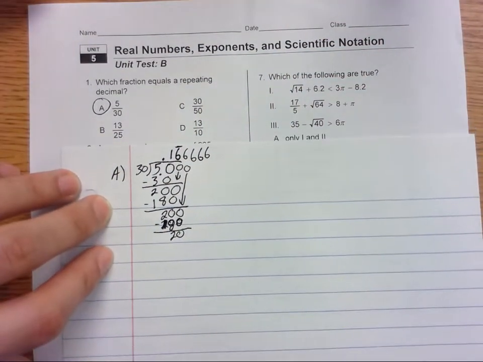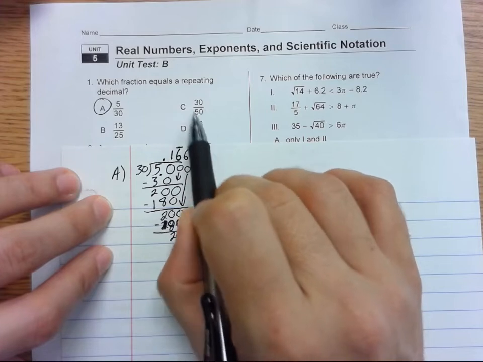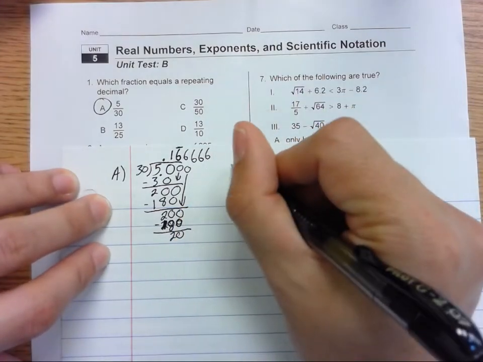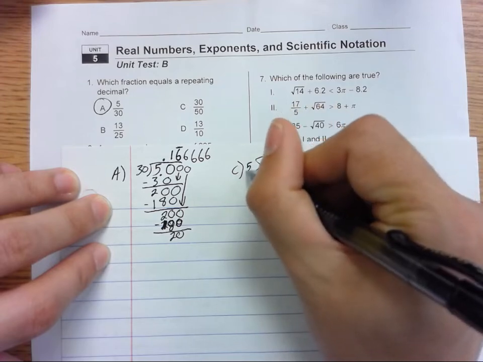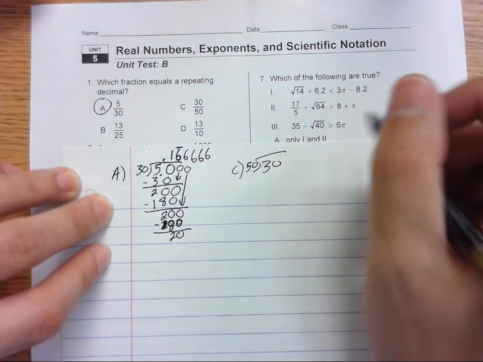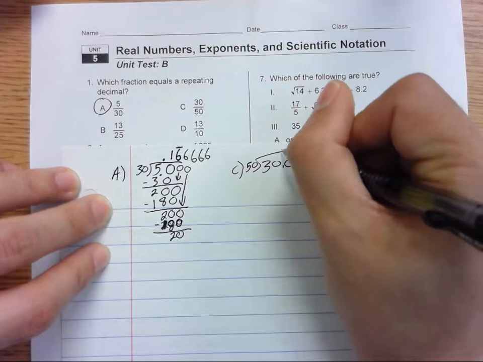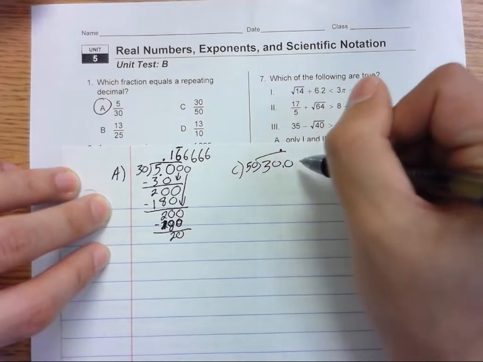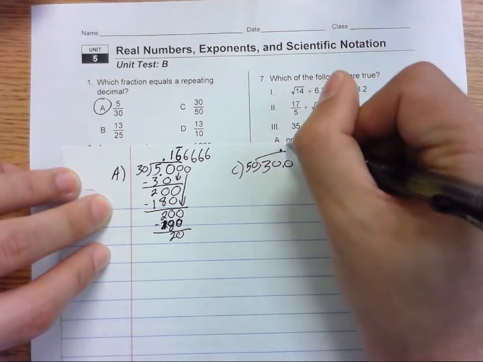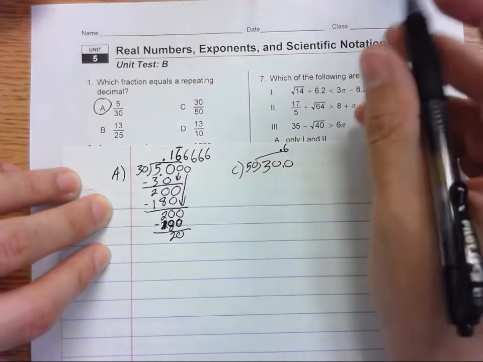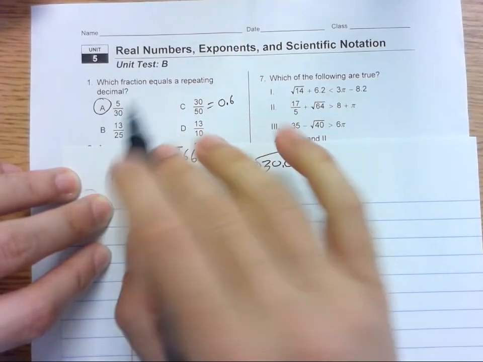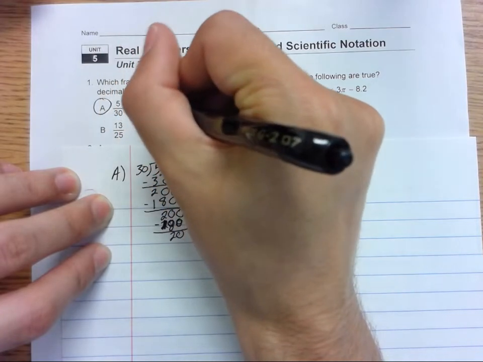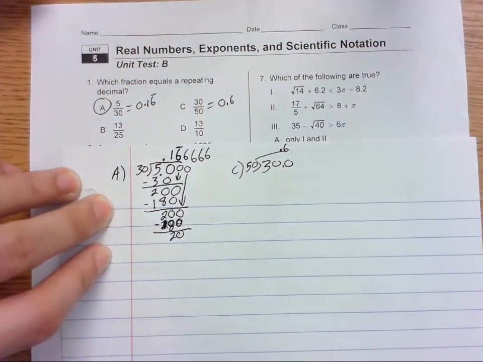Now we could also look at the denominators. This has a denominator of 50. So for C, 50 does not go into 30, but add a decimal. 50 does go into 300 6 times. So that is 0.6. This one is 0.16 repeating.